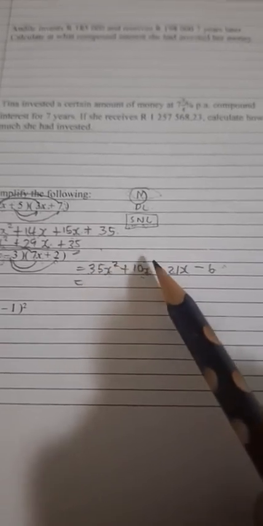X squared is not the same like term as 10x. Why? Because even though the x's are the same, the exponents, this one is 2, this one is 1. That's what makes these two distinct, separate, and unlike each other. But 10x and negative 21x, the variable and its exponent are the same. So therefore we say these are like terms.